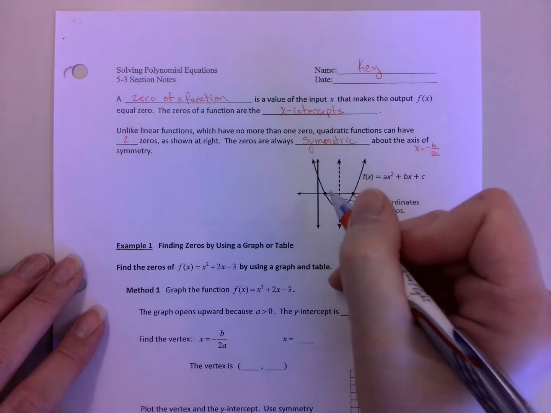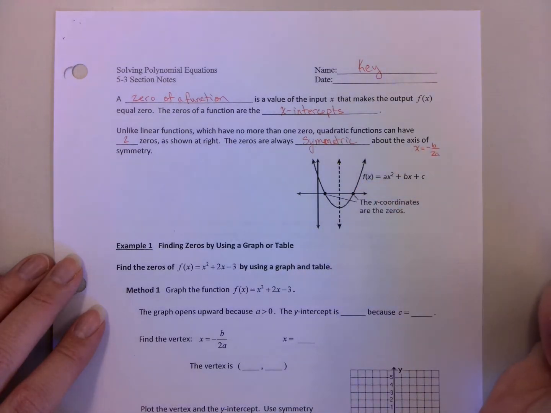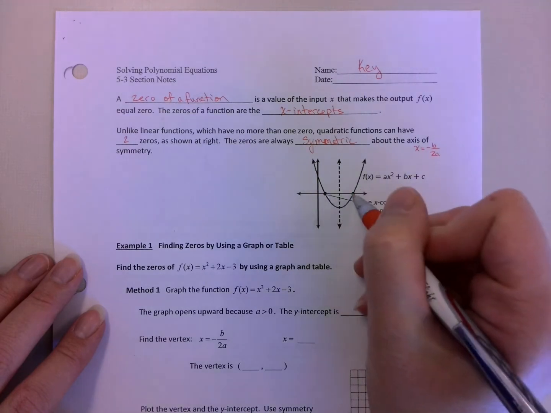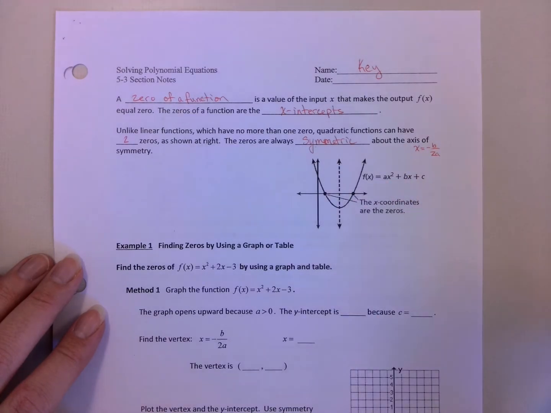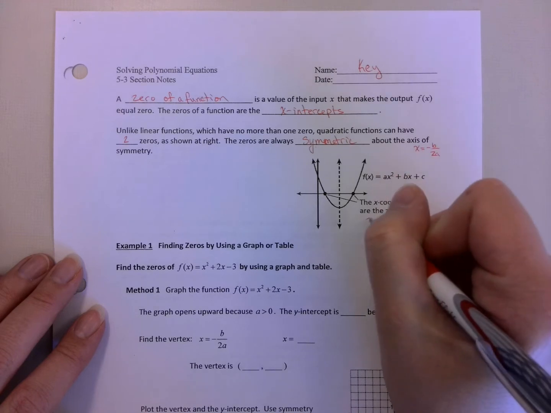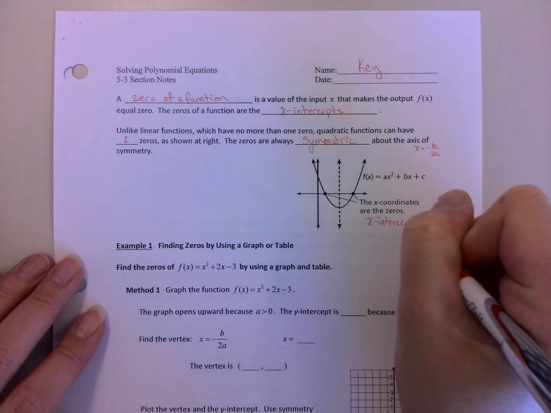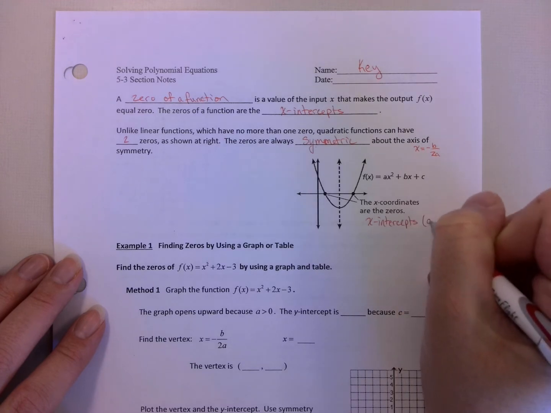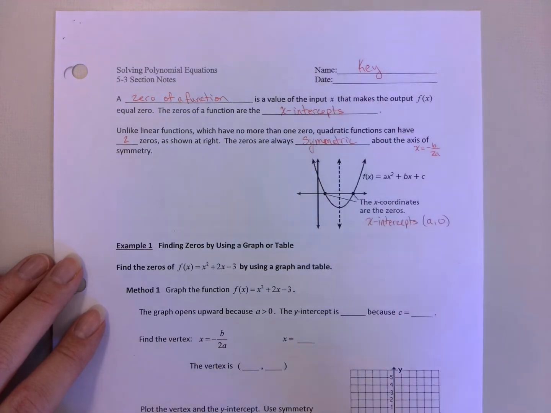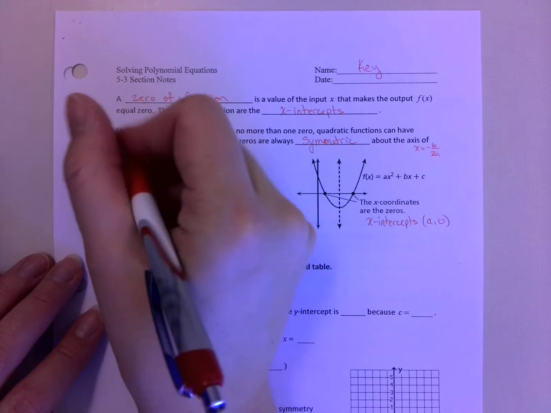And then we can have 2 solutions. So right here you can see that they would reflect on each side of here. And what do we know about the x-intercepts? Well, as ordered pairs, an x-intercept is considered a comma 0, the x value comma 0. So I want to give you the big picture.